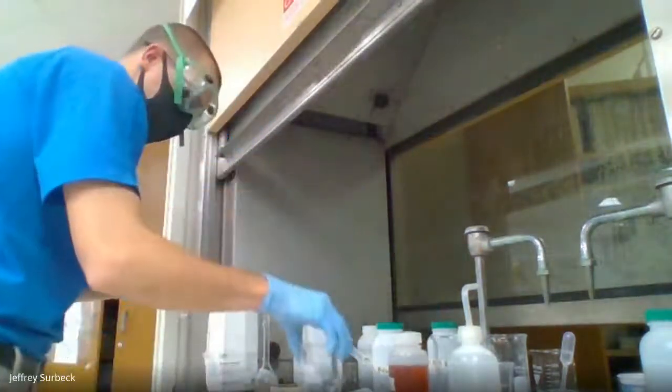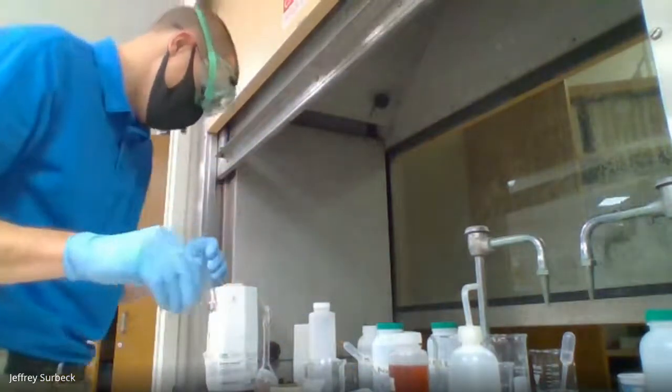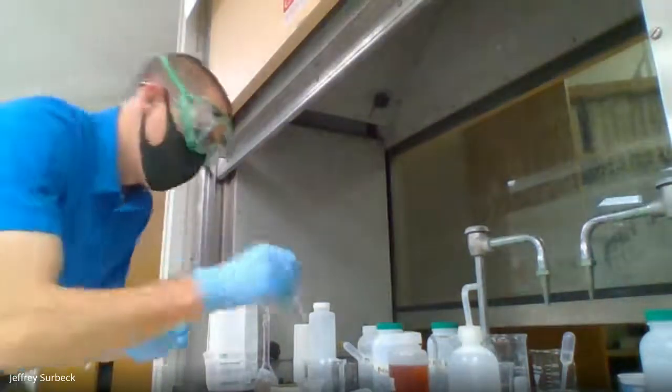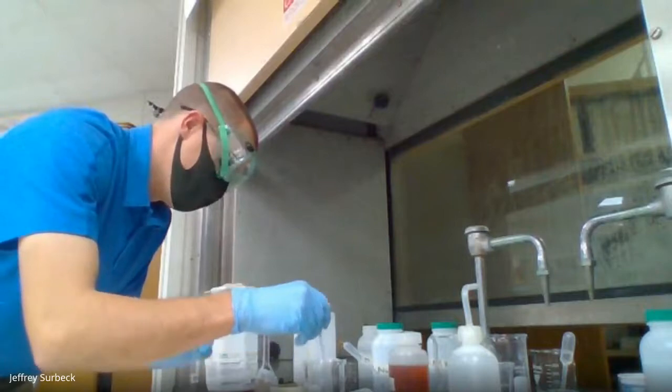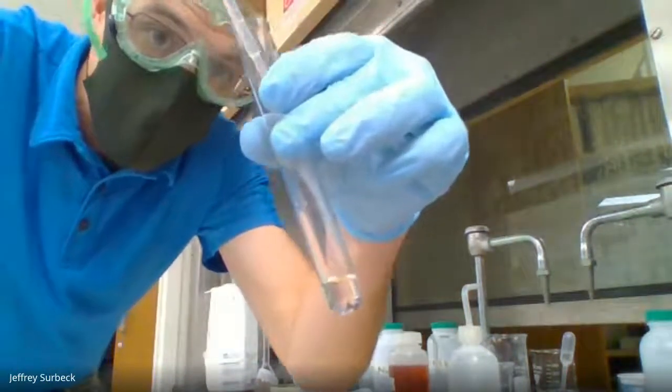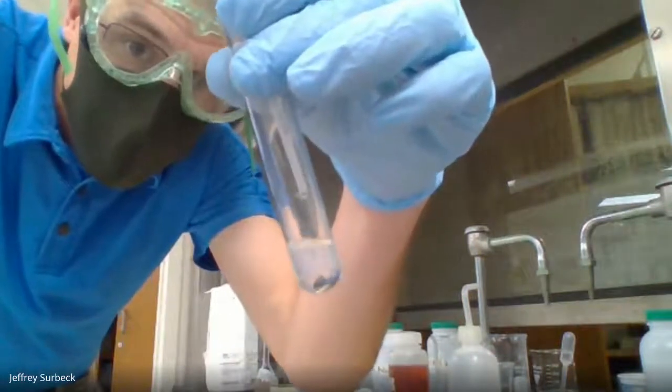So I'm going to grab my acid, and we'll go from there. Okay, so the same test tube, I haven't put it down yet. I'm going to add 0.1 molar hydrochloric acid.